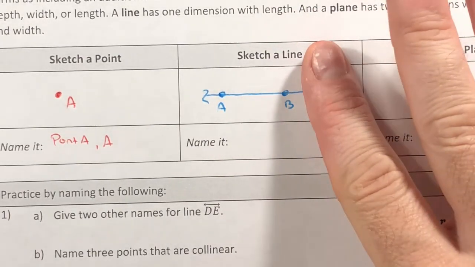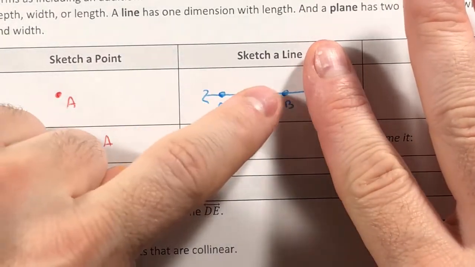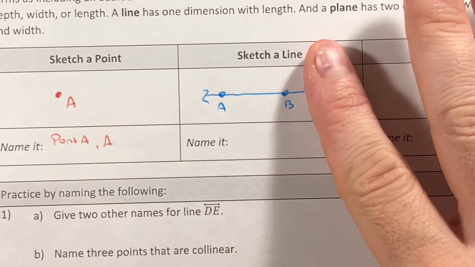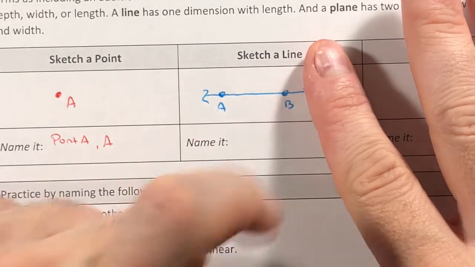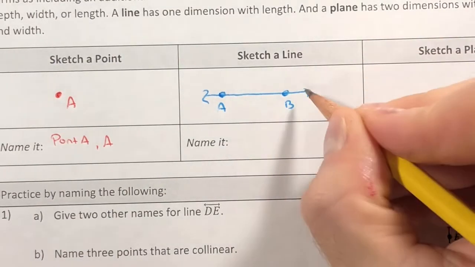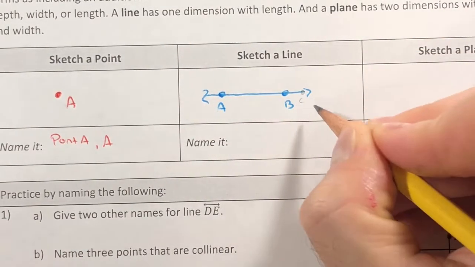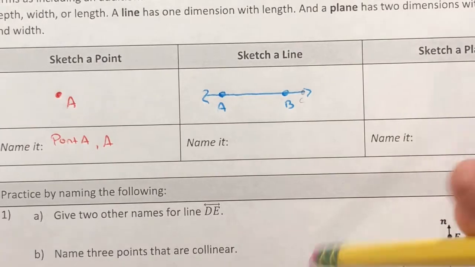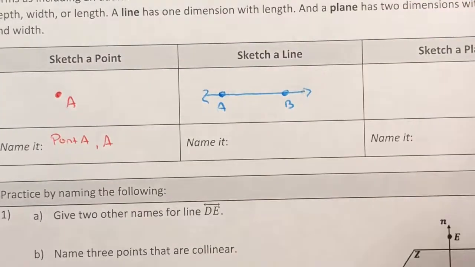If I didn't draw the arrow over here, you're telling me that that line stops somewhere between that point and here, but I don't know where it is. So that would just be poor form. Really what you'd want to do is put some point C and say, well, that's where the line stops. But our line goes on forever in both directions.